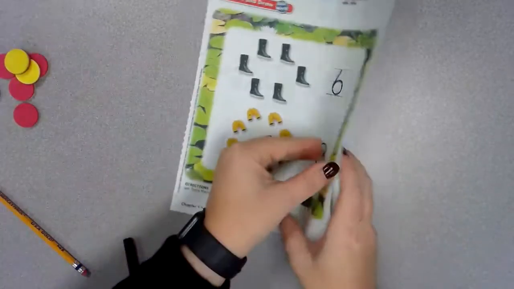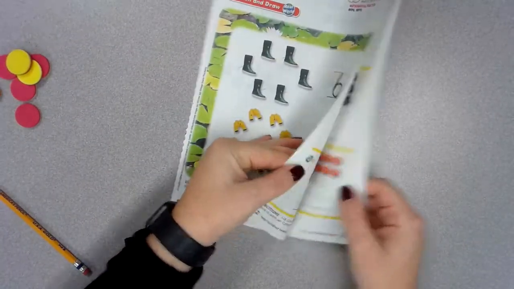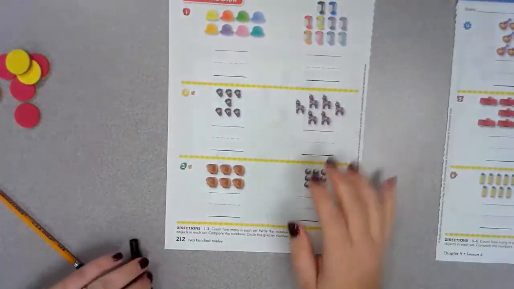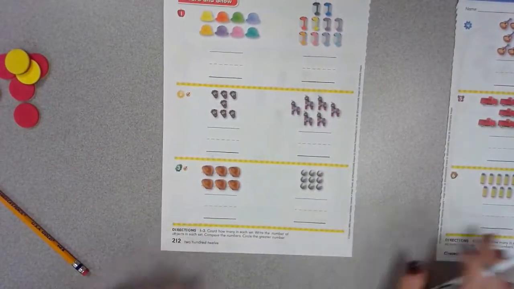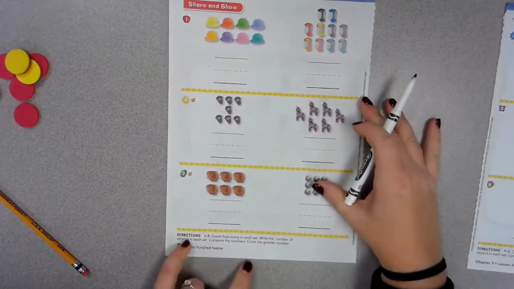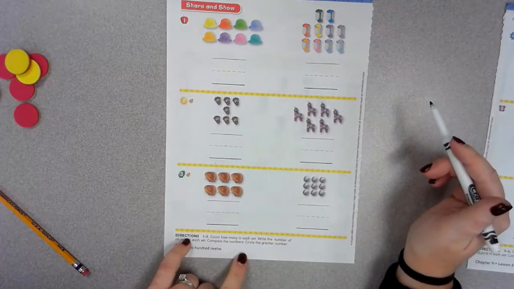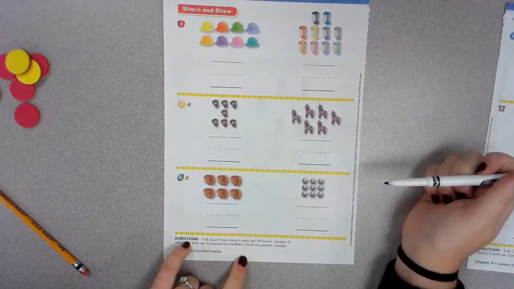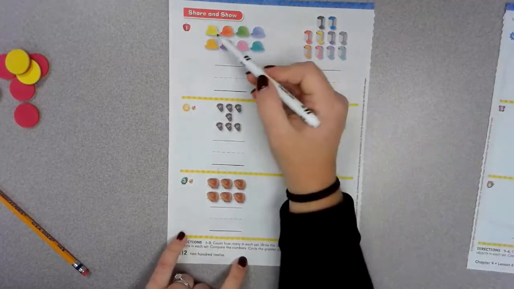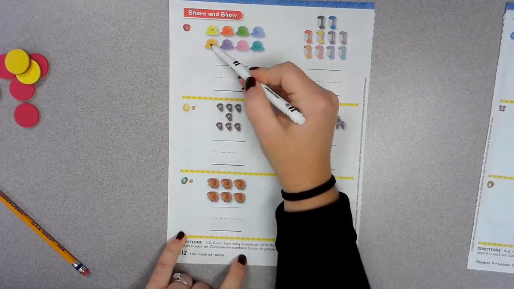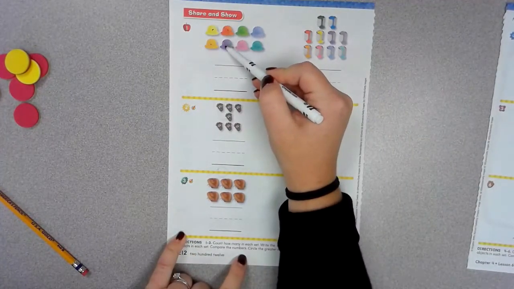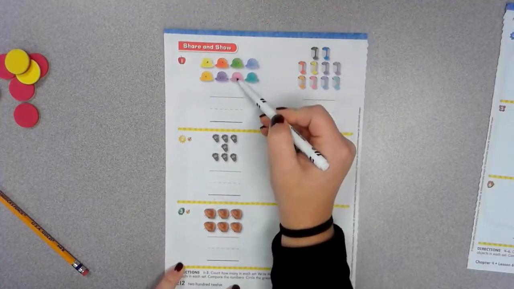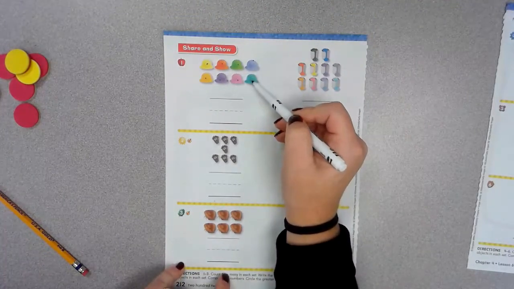Let's see what we're going to do next on the other page. Find this page. Count how many there are in each set. 1, 2, 3, 4, 5, 6, 7, 8.